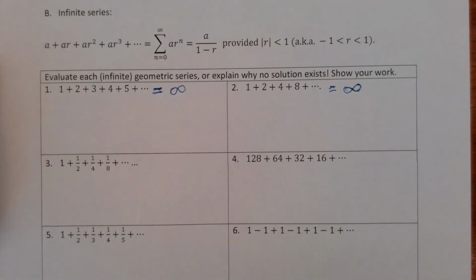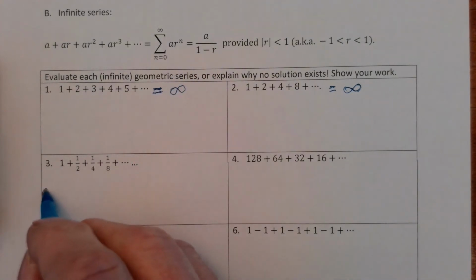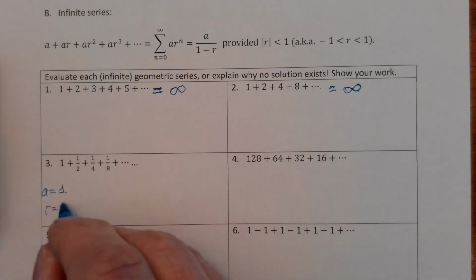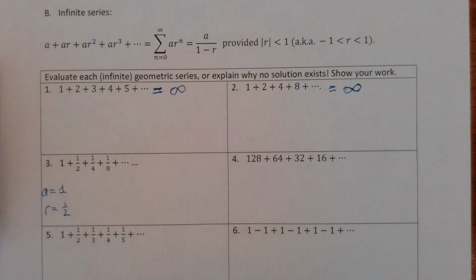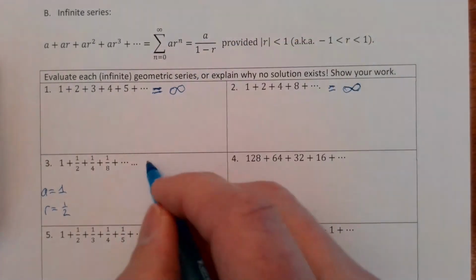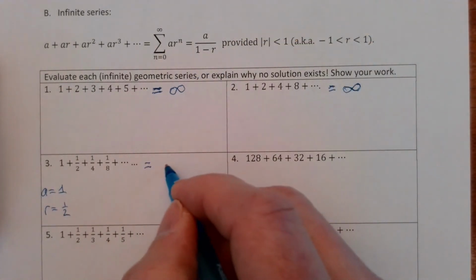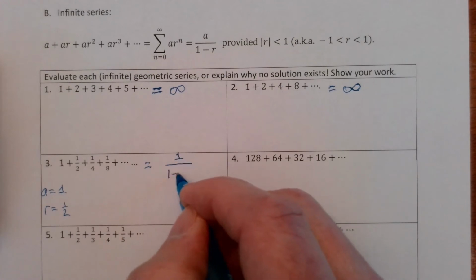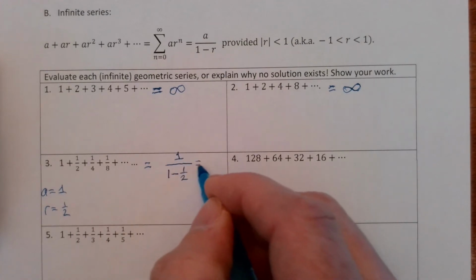Well, now that we've established that, we've got the two numbers that we need for this formula. We need to know the first term, and we need to know the common ratio. And then all we do is plug into that. So this adds up to the first term divided by 1 minus the common ratio, and this adds up to 2.